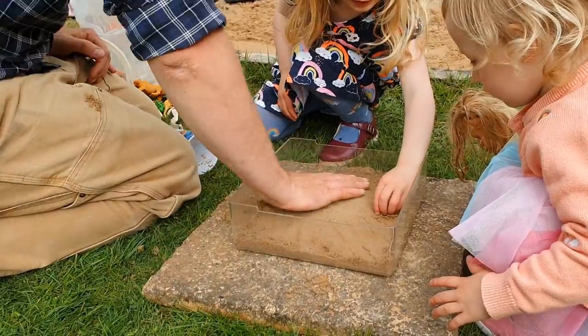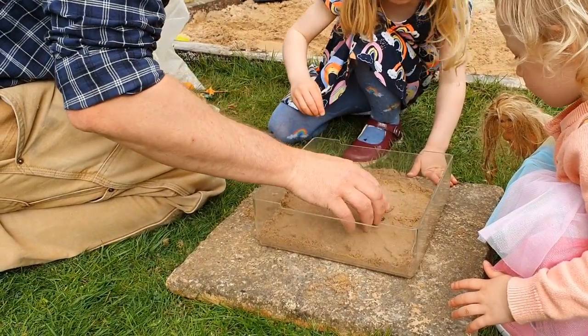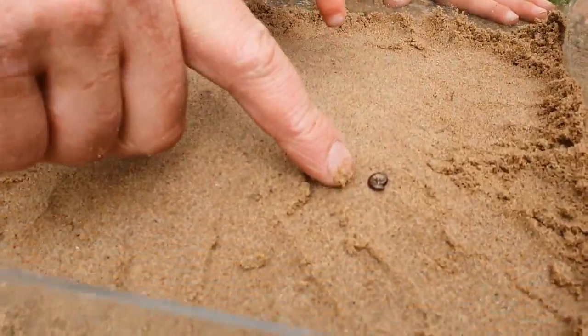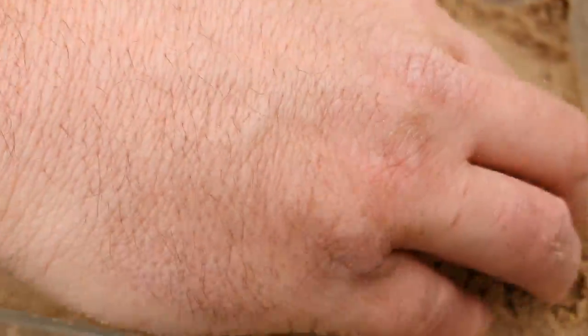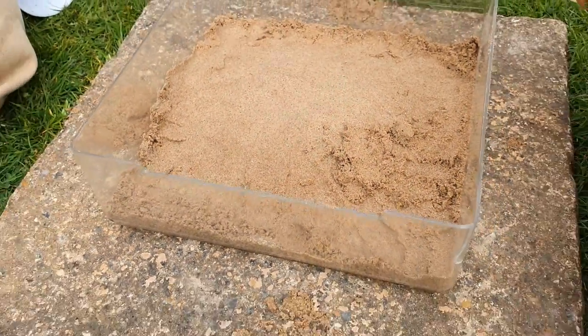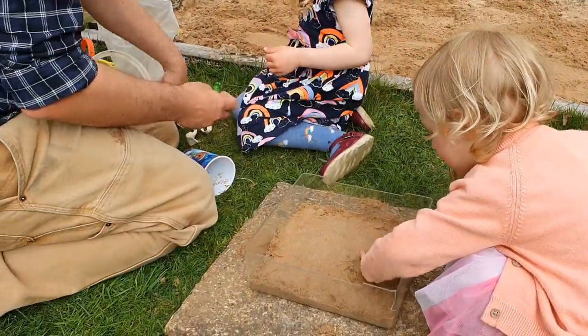A centipede. Yeah, that's a fossilized centipede. Oh look, there's a wee guy. Come see, mommy. Look, this wee guy has managed to get in here, and unfortunately he got... You want to save him? Okay.